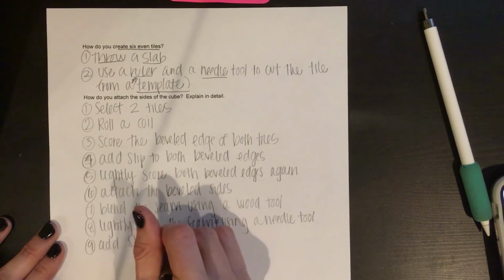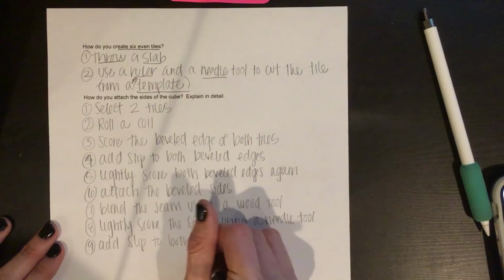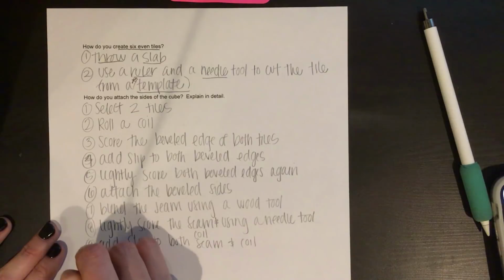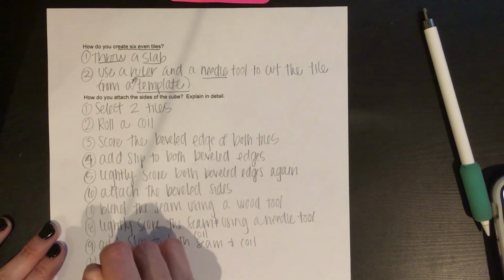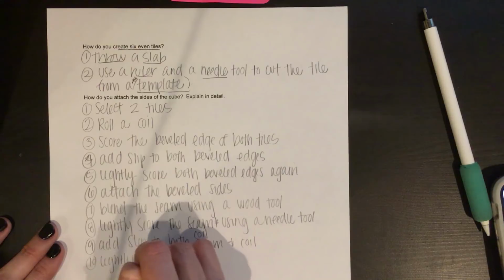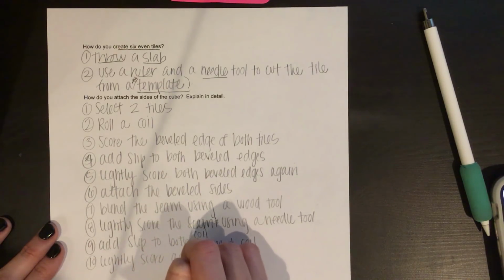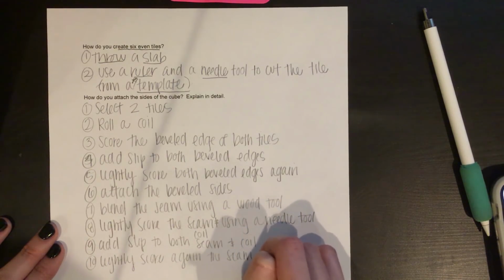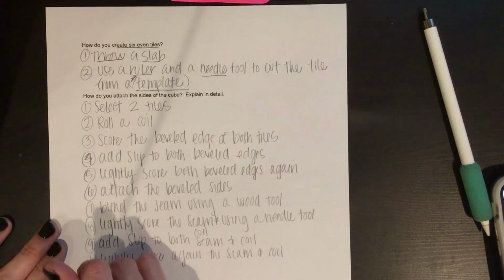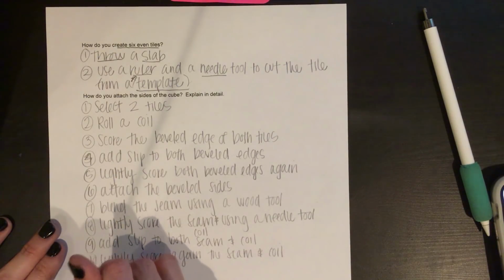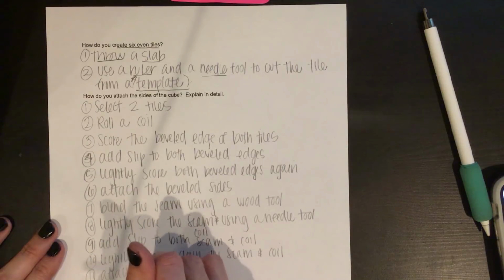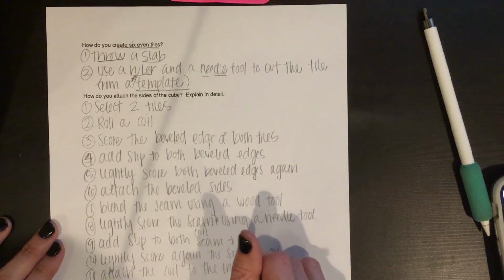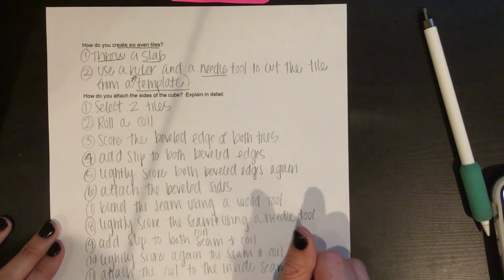Add slip to both the seam and the coil. Lightly score again. I'm going to attach the coil to the inside seam of my tiles.